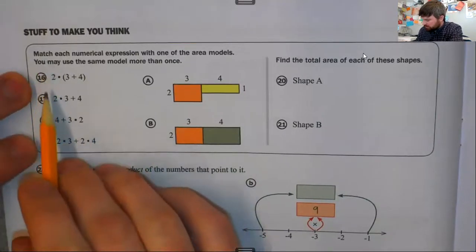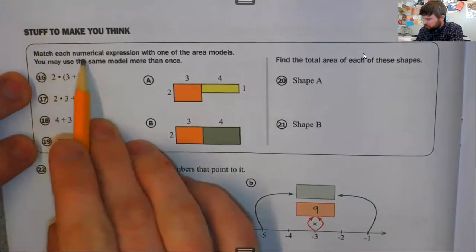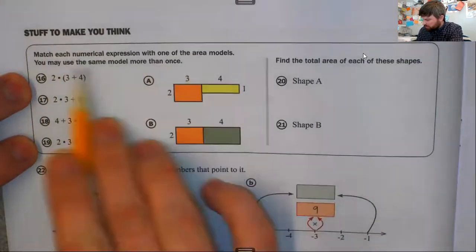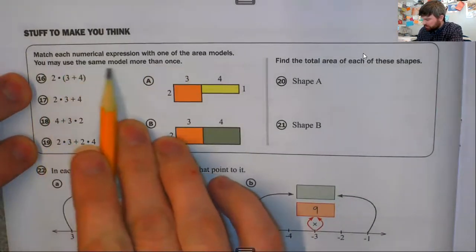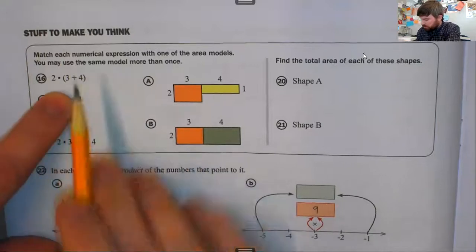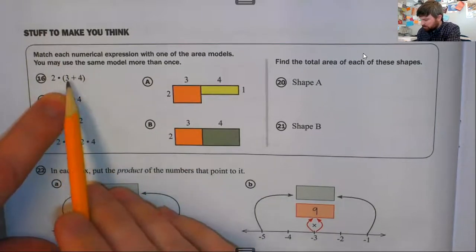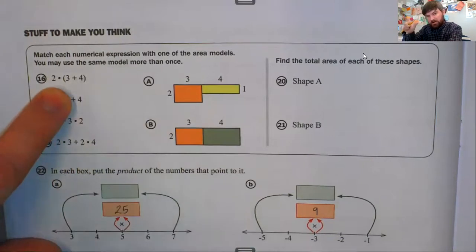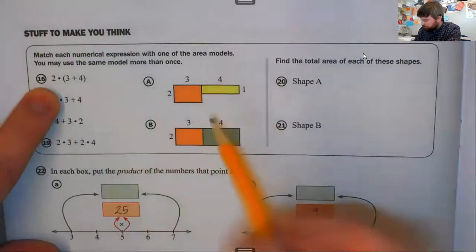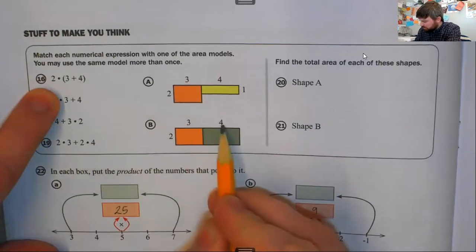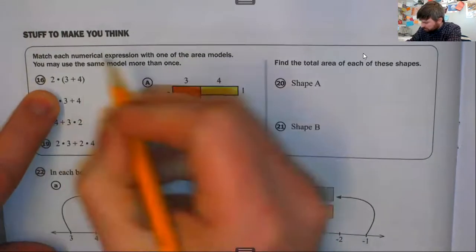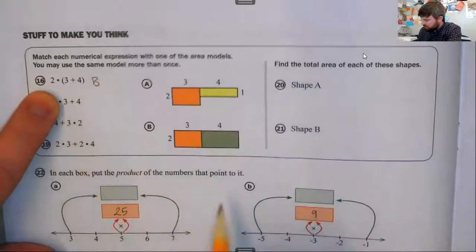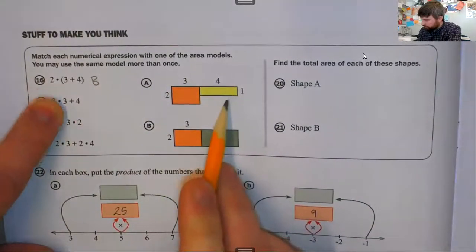Here's 16 through 19. Match each numerical expression with one of the area models. You may use the same model more than once. Okay, so here we have 2 times 3 plus 4. So you got 3 plus 4, so that's like a long segment, and then you're going to multiply it by 2. So you got 2 plus 4 times 2. So this would be B, because this one has a 1 on it.